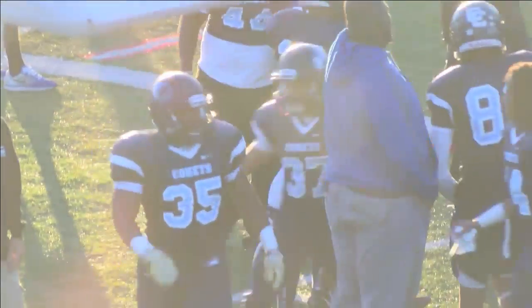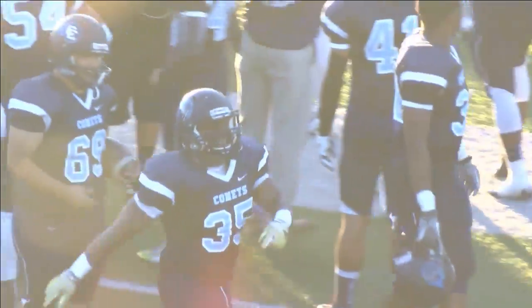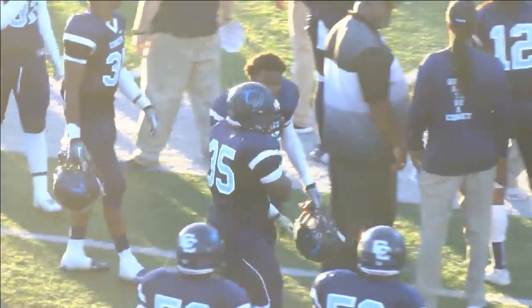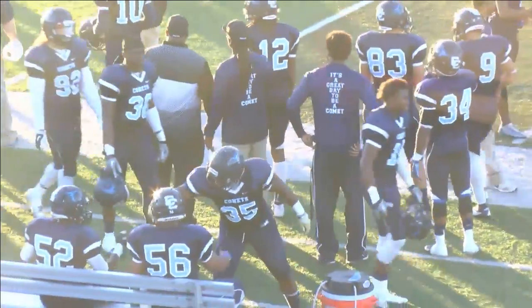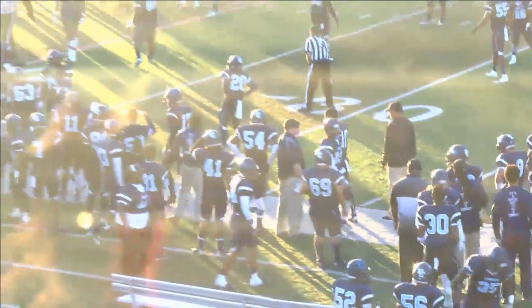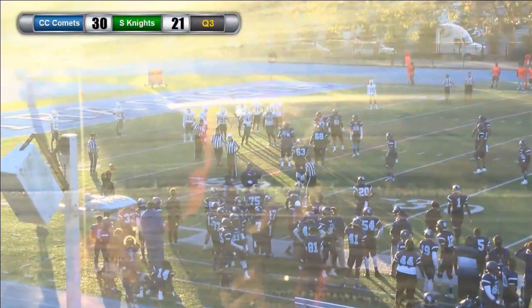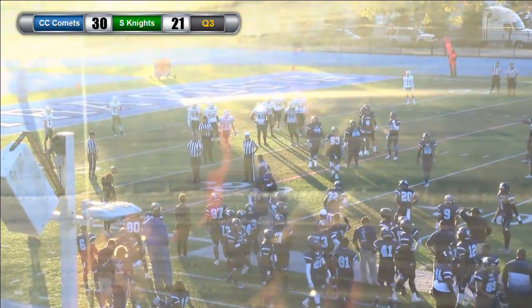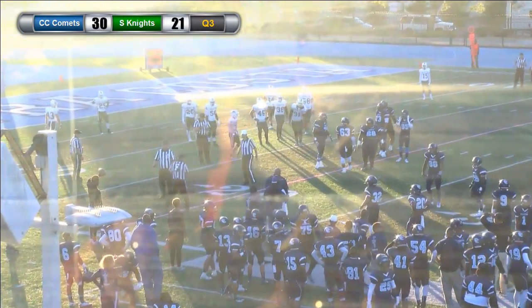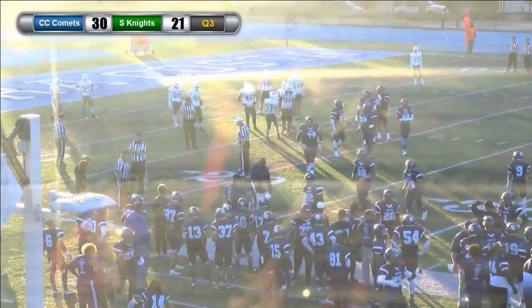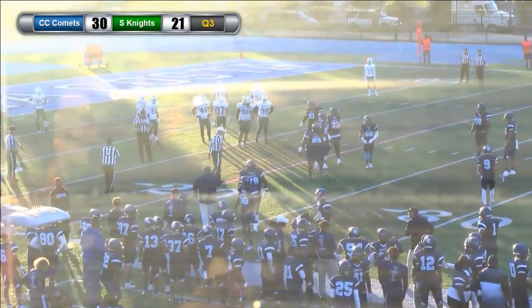But another penalty for Contra Costa. Looks like it's a celebratory type of penalty, so that's going to push them back another 10 to 15 yards, but another penalty on the Contra Costa team after the play.